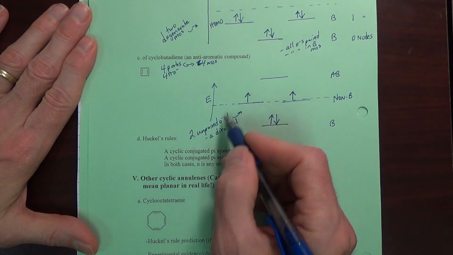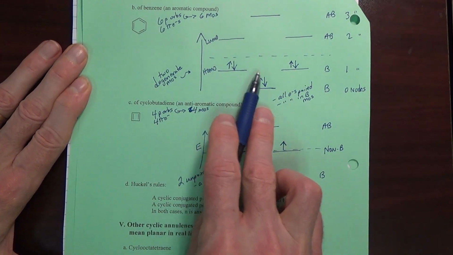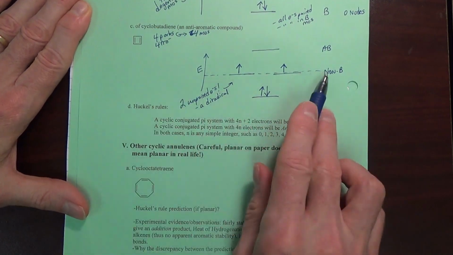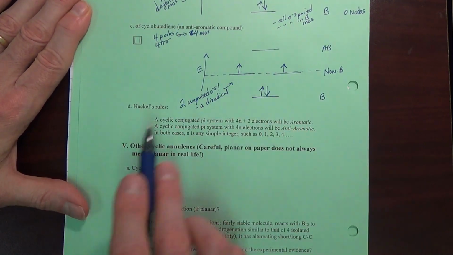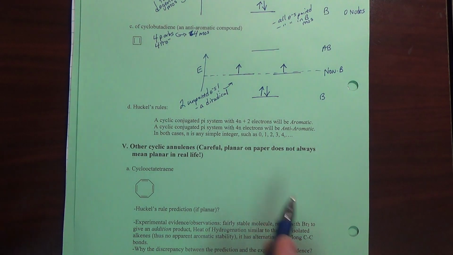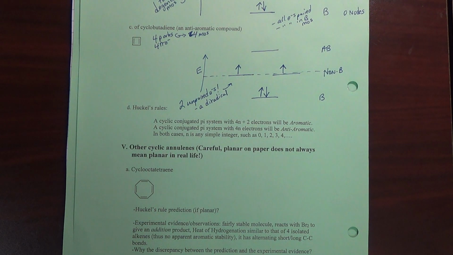But the main thing is they're unpaired. So the difference is benzene, all the electrons are paired in bonding molecular orbitals. But with cyclobutadiene, we see that it's a diradical, 2 unpaired electrons. And that's why cyclobutadiene is so unstable. Now we have a theory that matches reality.